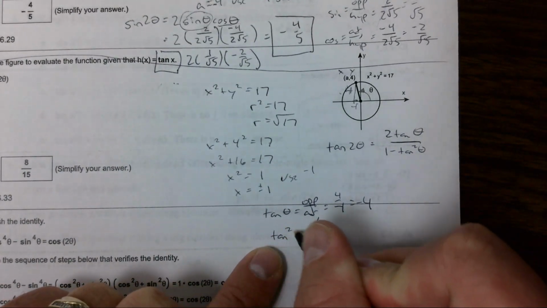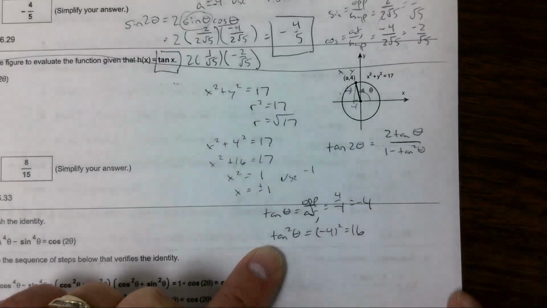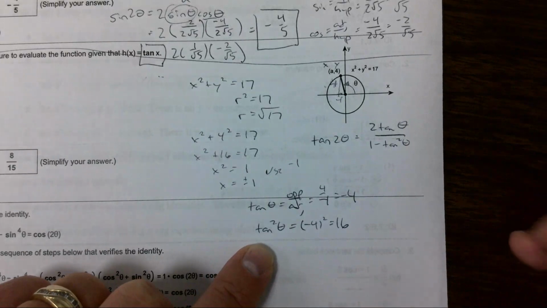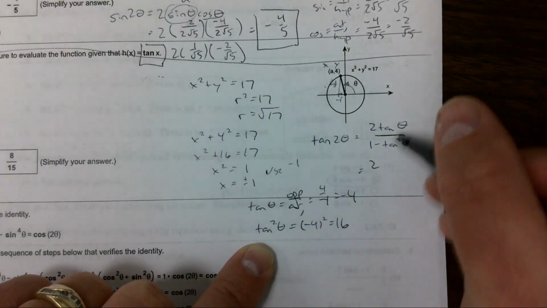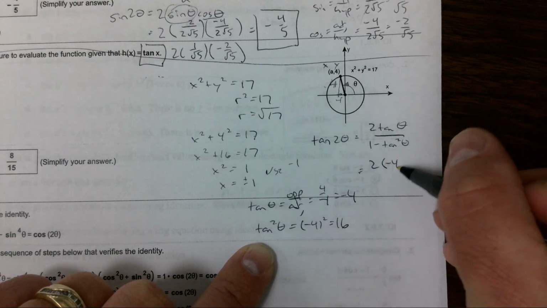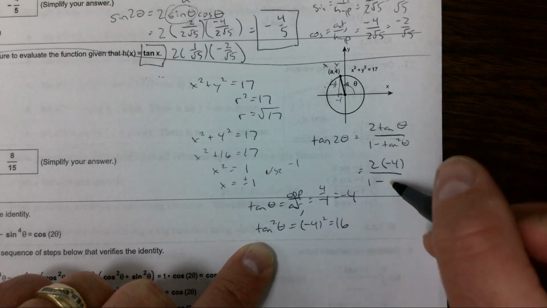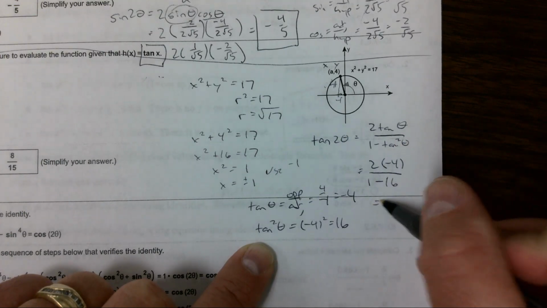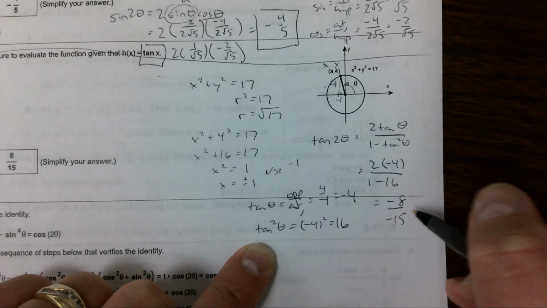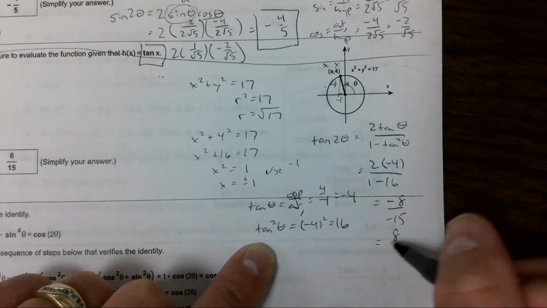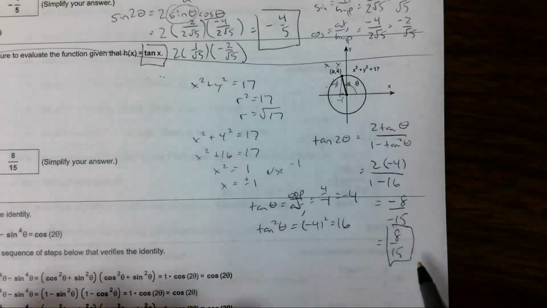So if we do tan squared theta, that'd be negative 4 squared, which is 16. So let's see how this works out. We want to do a substitution. So tan theta is negative 4, and then we have 1 minus tan squared is 16. So this gives us negative 8 over negative 15. The negatives cancel, and that gives us 8 over 15. Okay, and that is what we want.